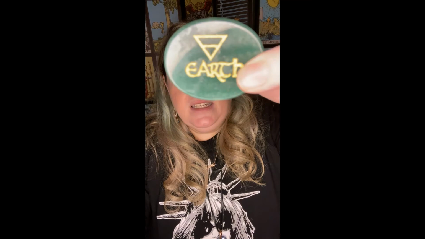And then finally, the final element on the altar we're going to talk about today is earth. Earth has the triangle facing down, and it has that line going through it. That's the symbol itself, and earth resides in the north. An earth elemental would be a gnome, so you could put a little statue of a gnome, which sometimes you'll find on one of my altars. And you could also use a green candle for that as well.